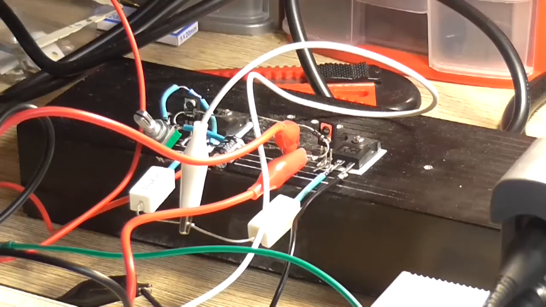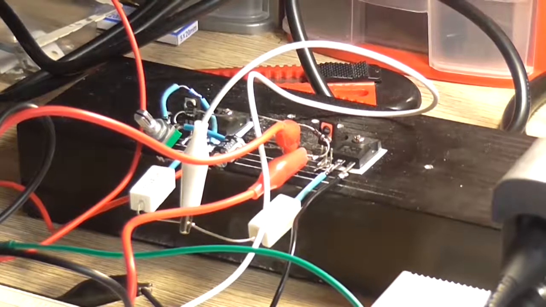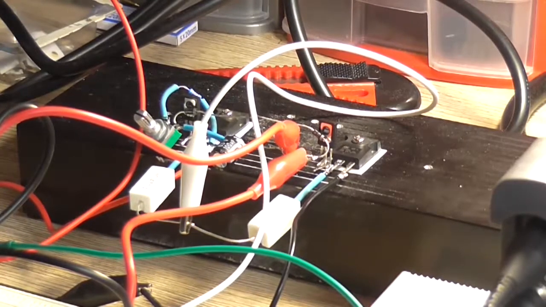So the next step is to breadboard up the OpAmp stage of the circuitry, connect it to our output stage, and actually see what we get. Do we get an amplifier with a fair few watts coming out of it, or is it a complete waste of time? Let's find out.